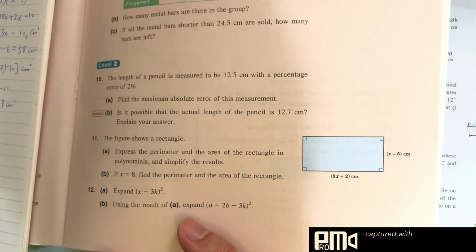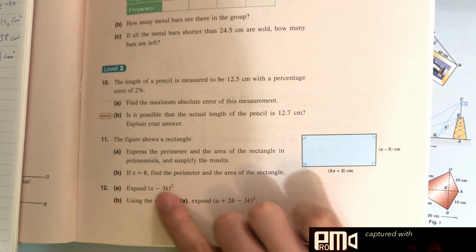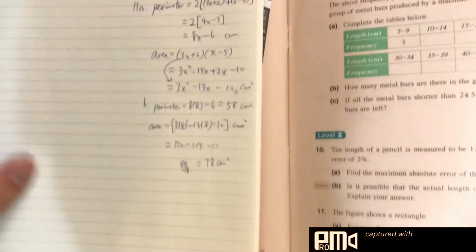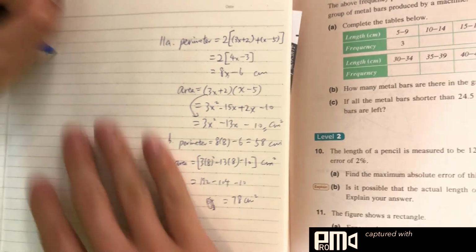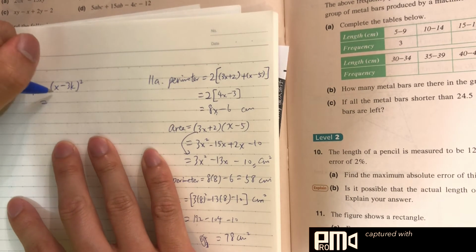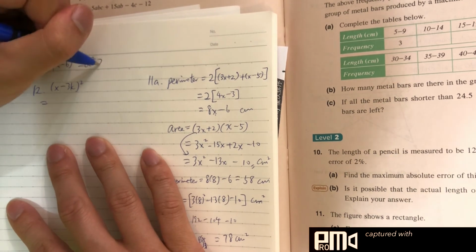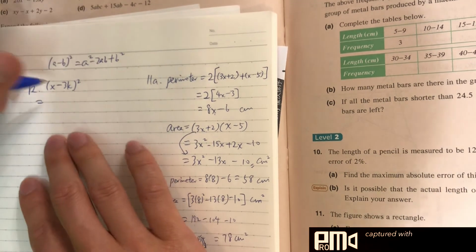12a, expand x minus 3k squared and then expand this. So part B, a plus 2b should be x. Okay. x minus 3k squared. So it is a minus b squared equals a squared minus 2ab plus b squared. These are identities, okay?